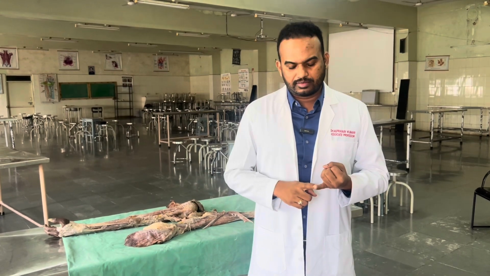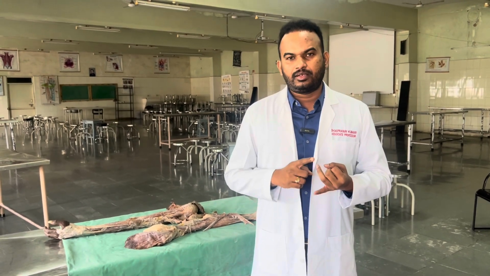Hello. The deep muscles of the extensor compartment of the forearm have 5 muscles. One is the supinator. Number 2 is the abductor pollicis longus. Number 3 is extensor pollicis longus. Number 4 is extensor pollicis brevis. And number 5 is extensor indicis. I will demonstrate all these muscles on the cadaver, their origin, insertion, nerve supply and the action.